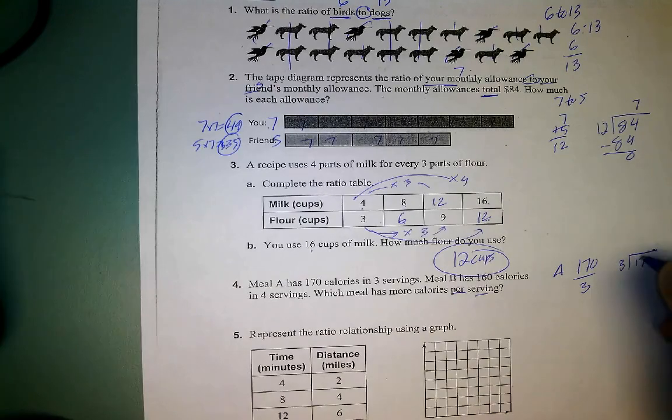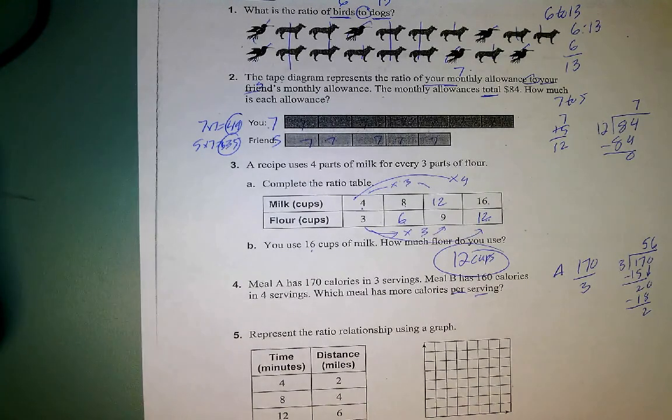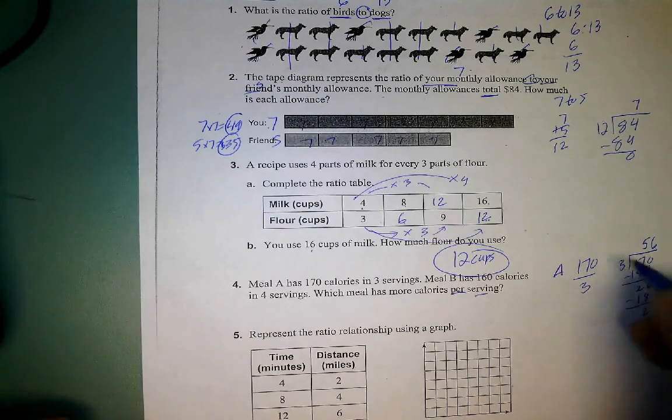Okay, 3 goes into 17 5 times, because that is 15. 5 times 3. Bring down the next number, and it goes into this 6 times. And so right now I know it's a little bit more than 56 calories per serving for A.